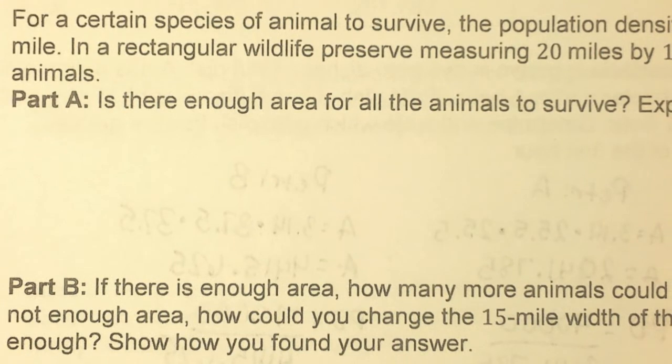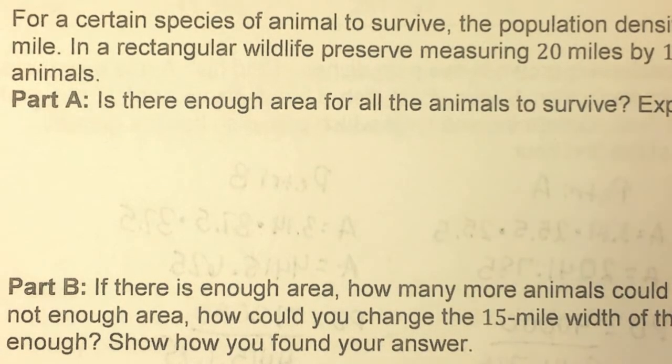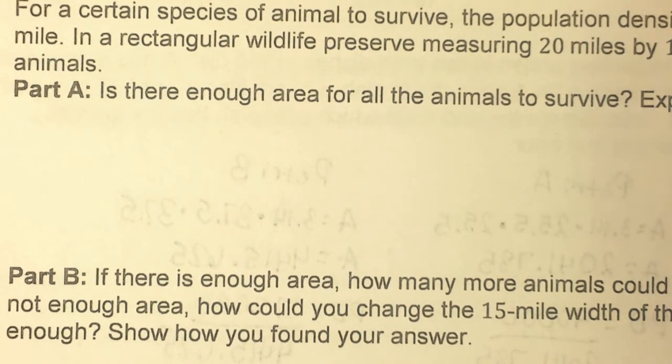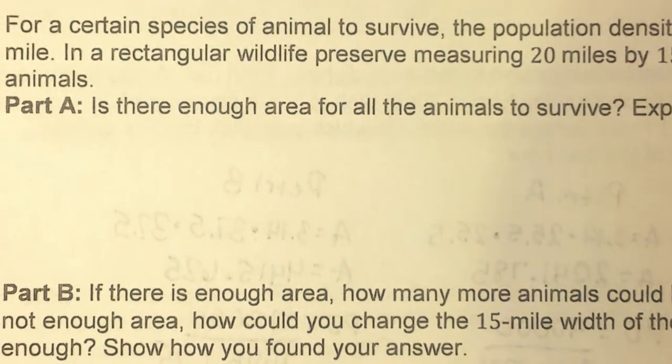Send this to, alright, email this to number 5. For a certain species of animal to survive, the population density must be less than 15 per square mile. So it must be less than 15 animals per square mile. In a rectangular wildlife preserve measuring 20 miles by 15 miles, scientists counted 3,740 animals. Part A. Is there enough area for all the animals to survive? No. So part, how you gonna say no before you even calculate anything? My God.